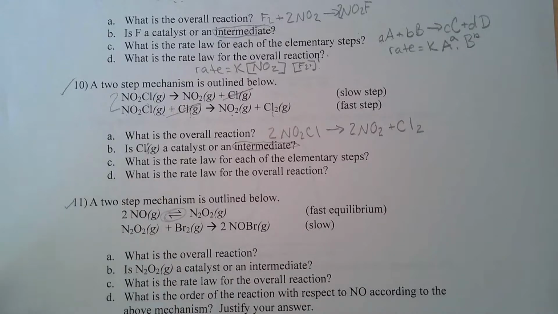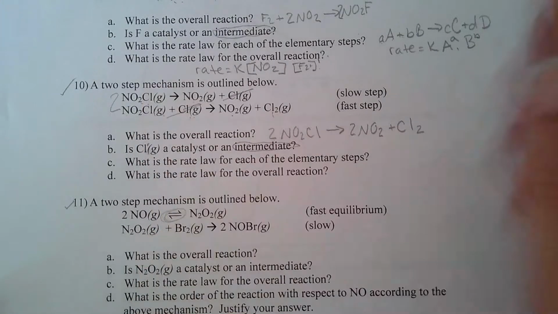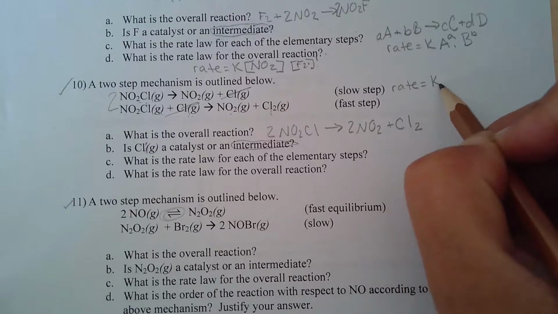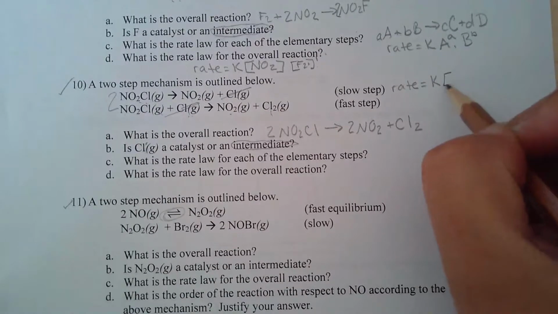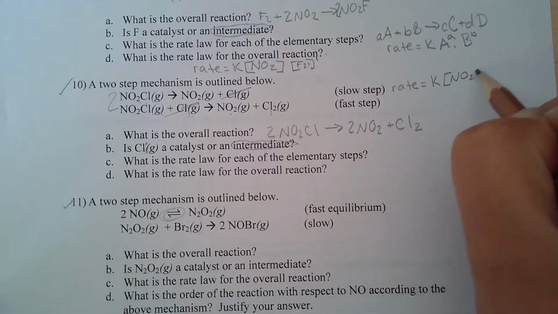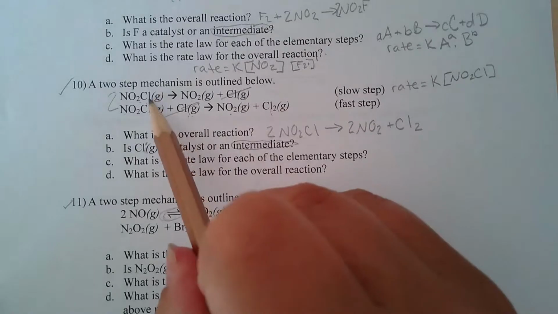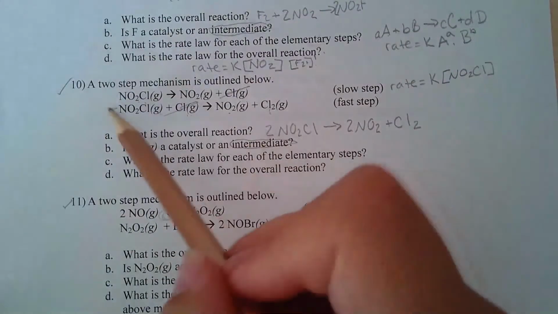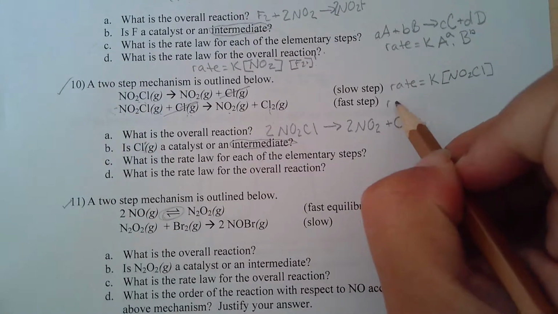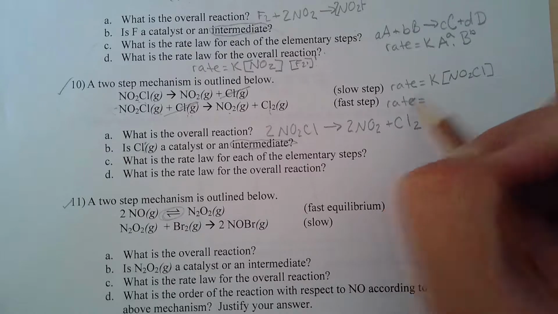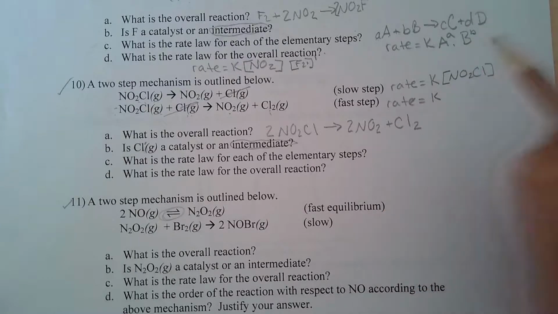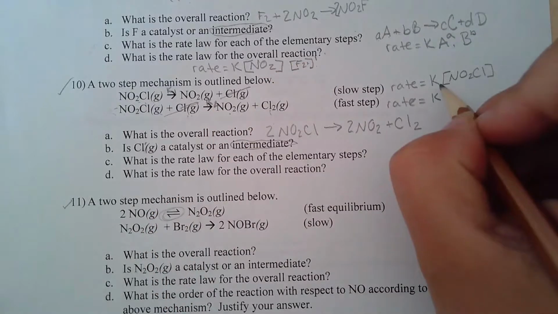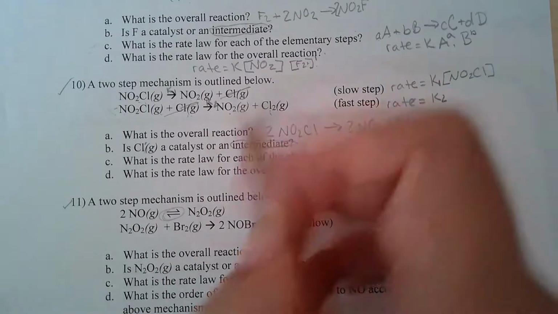And then the rate law for each elementary step. So the rate law for this slow step here is going to be rate is equal to k times the concentration of NO2Cl to the first power, and the rate for our fast step is going to be equal to k, and we can call this k1 and this k2, just so we can distinguish k1 and k2.